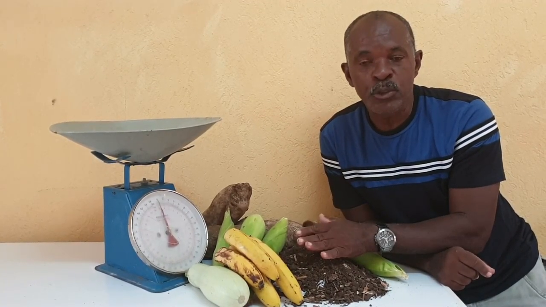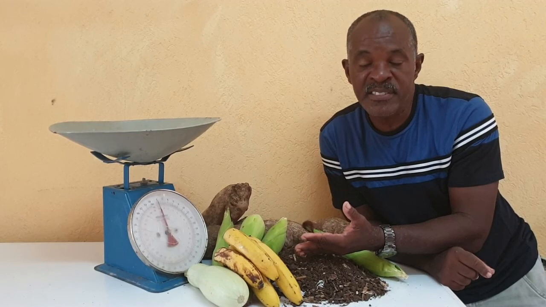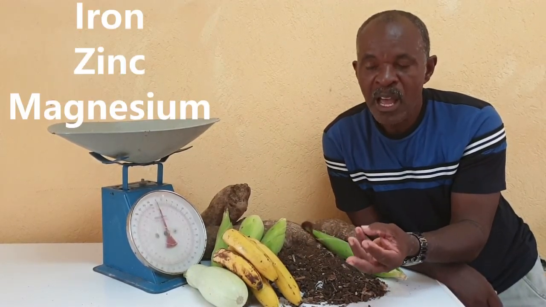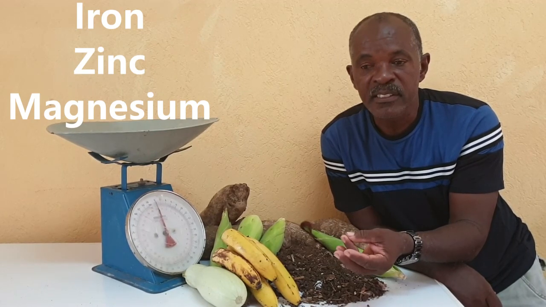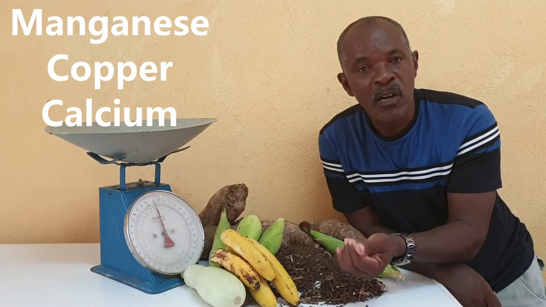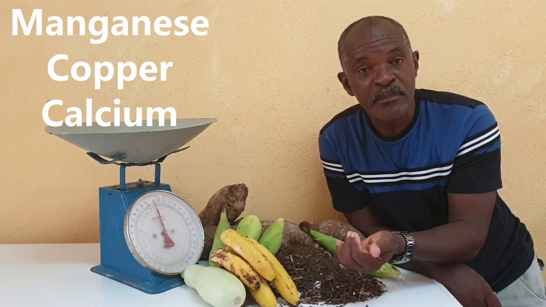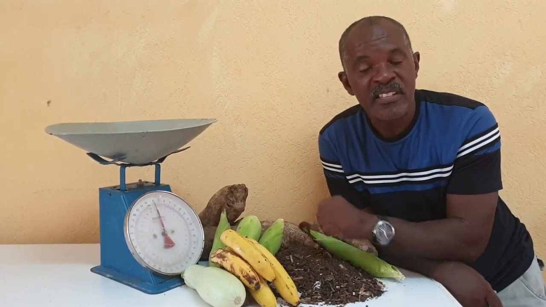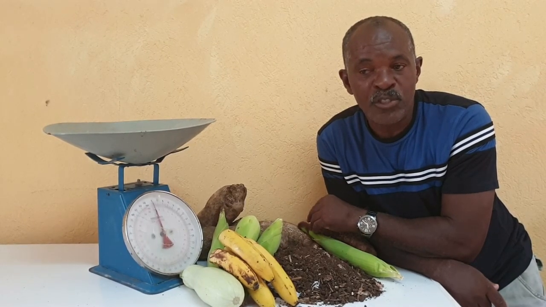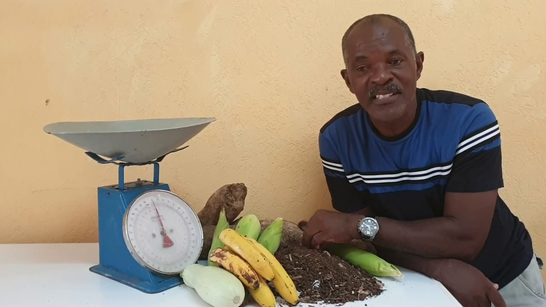So we need the micronutrients, and a few examples of micronutrients are things like iron, zinc, magnesium, manganese, copper, calcium. These are the things that our plants will need in order for them to function well. And I just mentioned calcium.